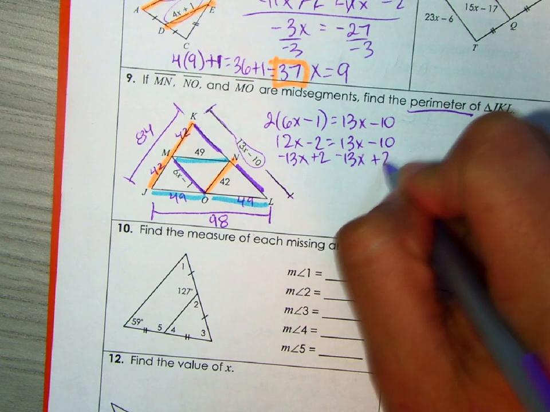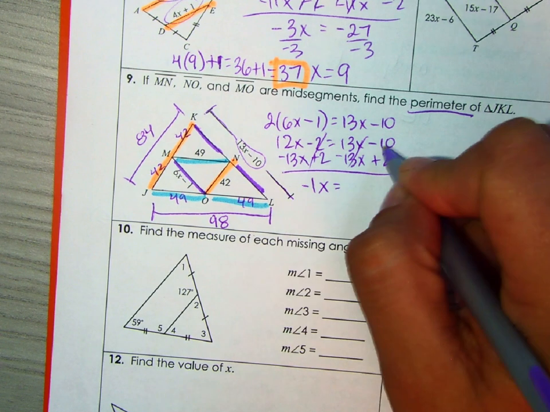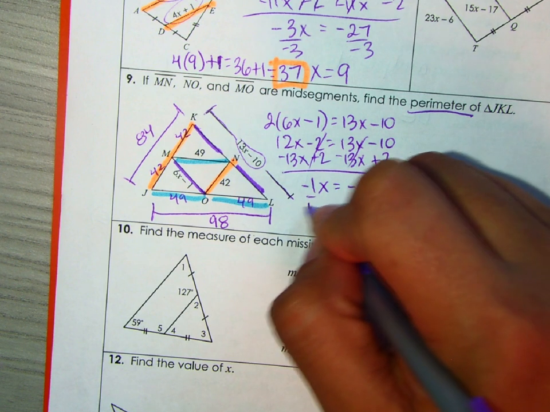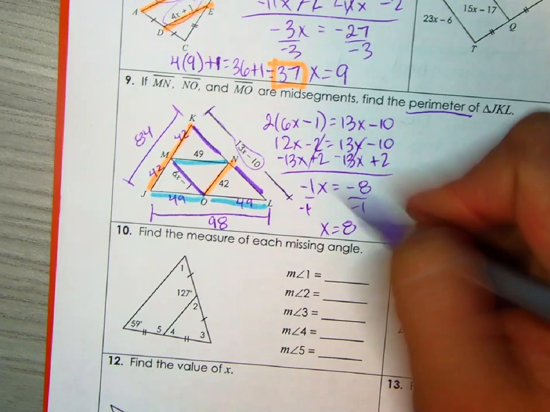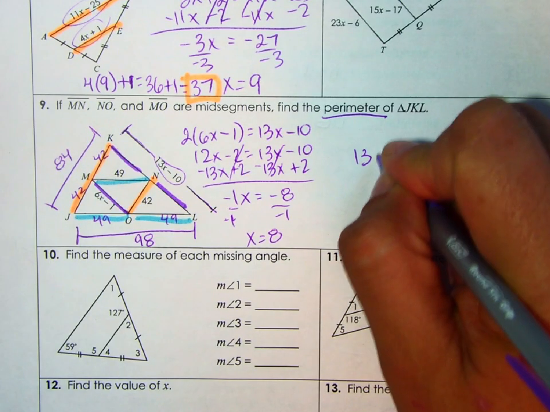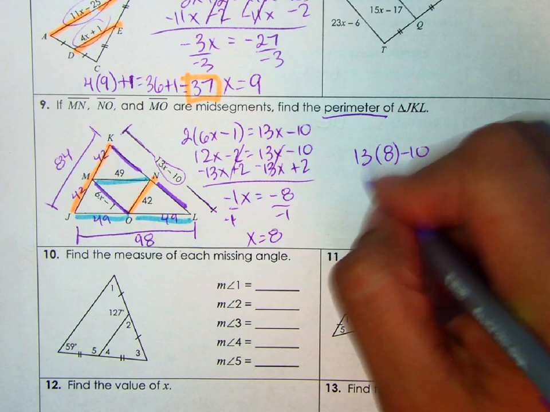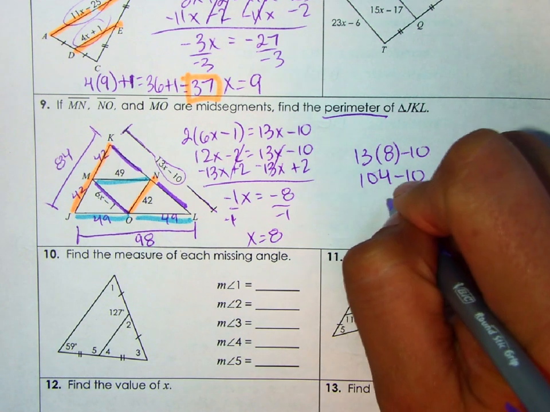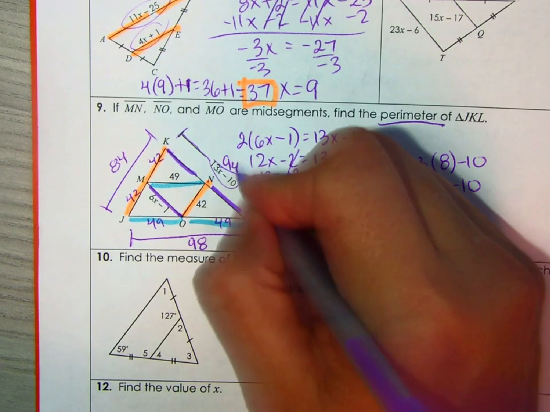Let's see what we get. So 12 minus 13x is negative 1x. Negative 10 plus 2 is negative 8. Divided by negative 1, x equals 8. So if x equals 8, we can put an 8 in there. So we're going to have 13 times 8 minus 10, and that's going to be 104 minus 10, and that's going to be 94. So this part is 94.